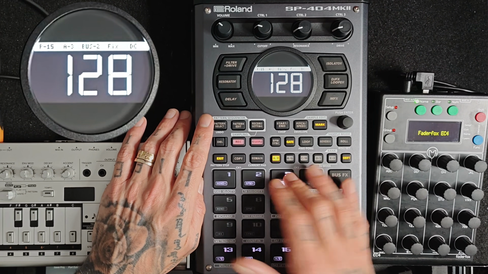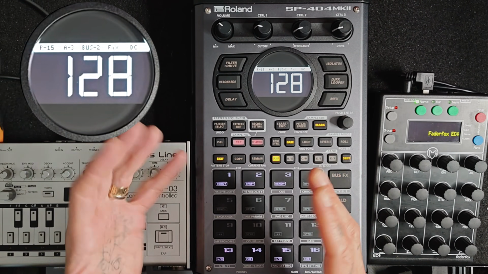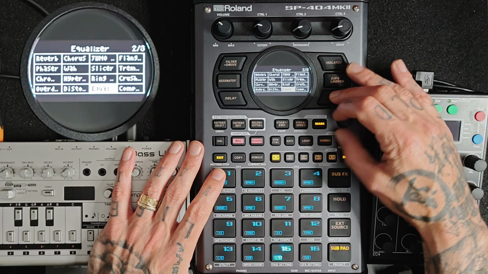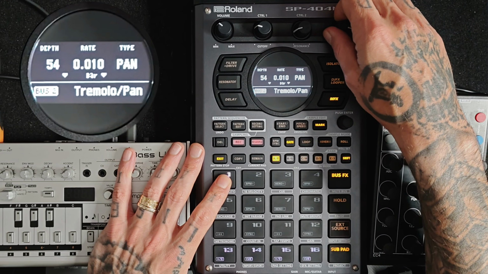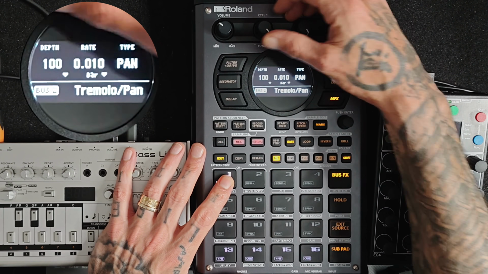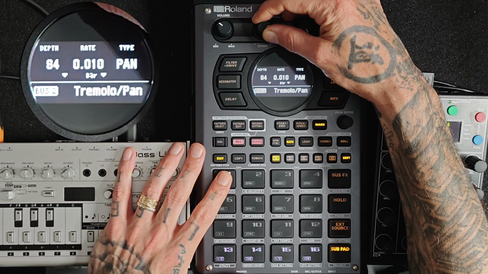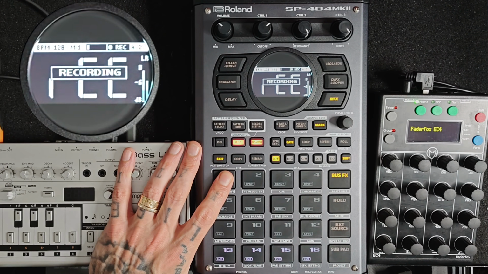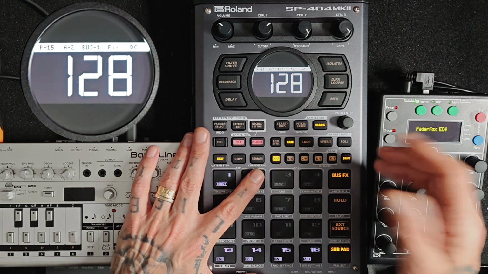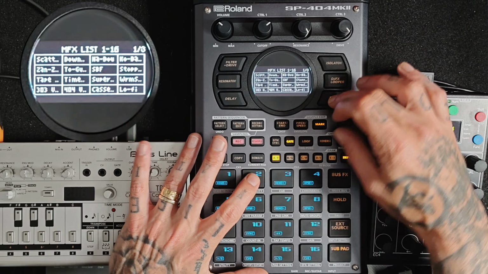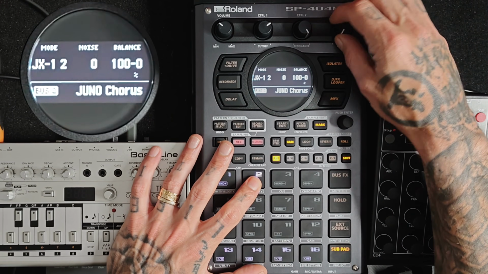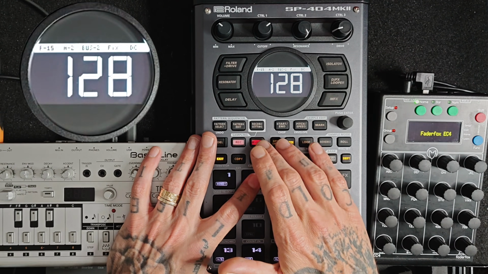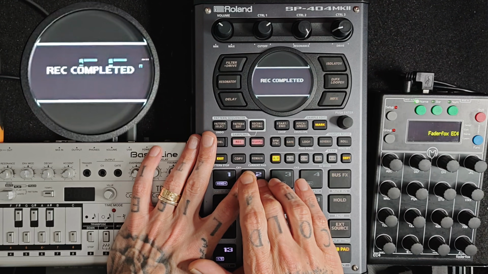Now, let's try to have a little bit more width on this sample here. Let's delete these two samples here. And I want to use the tremolo. Now resample this. And I want to add a chorus, just a touch for the stereo width. Nice.